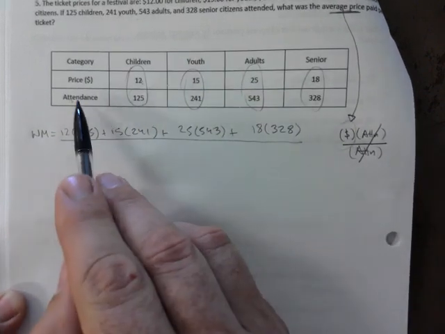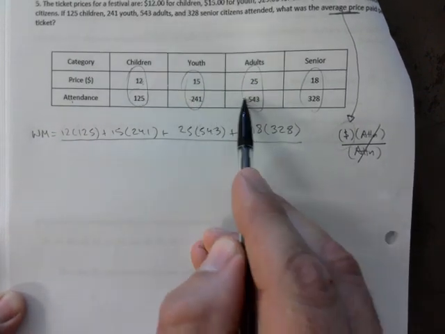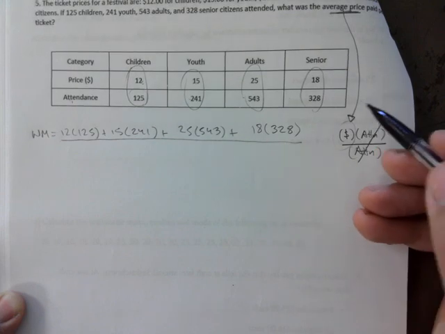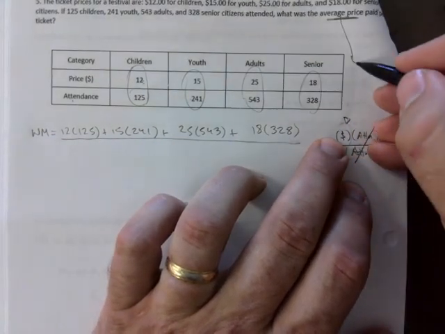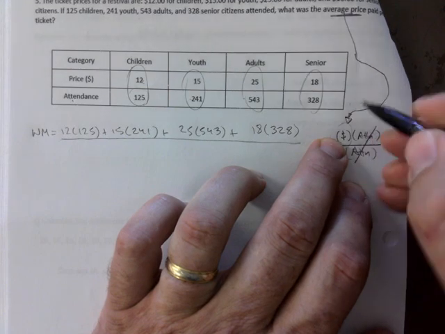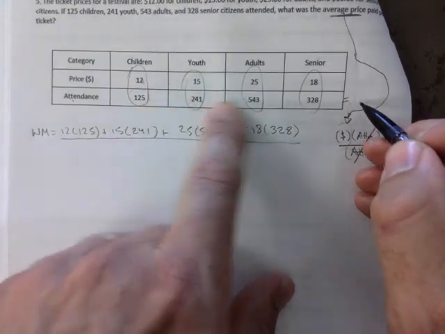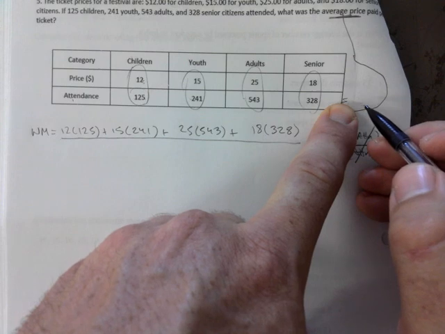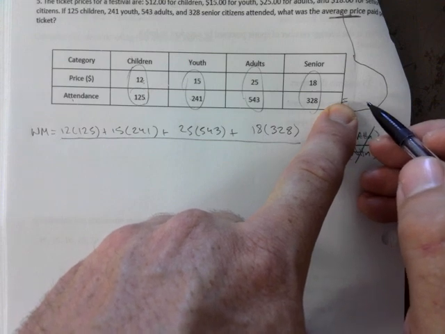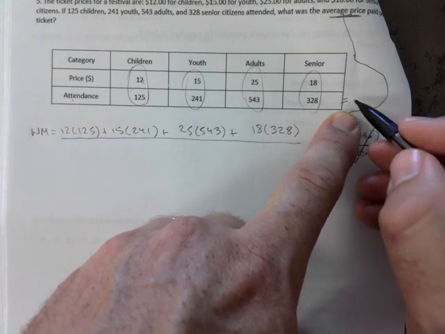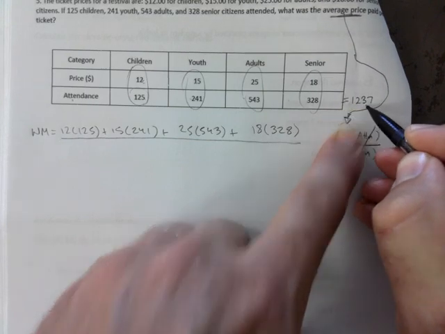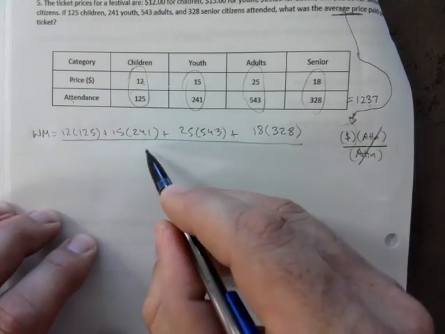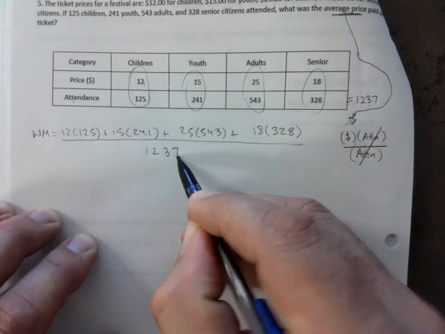So we add up all of these values here. And I kind of butchered it here. Let me just redo this arrow. But if you add up this row here, you get 1237. 1237 is the total number of attendance. So this is 1237 down here.